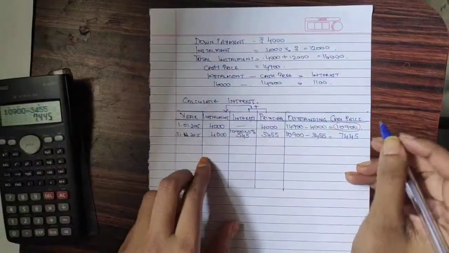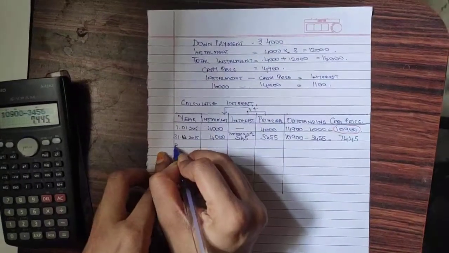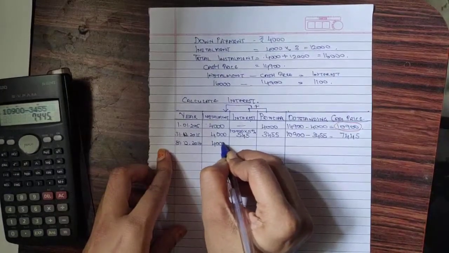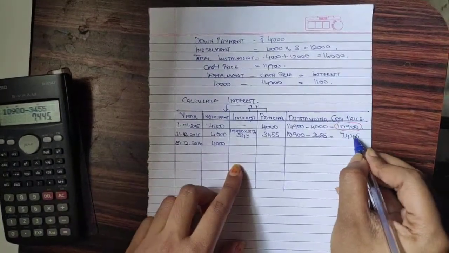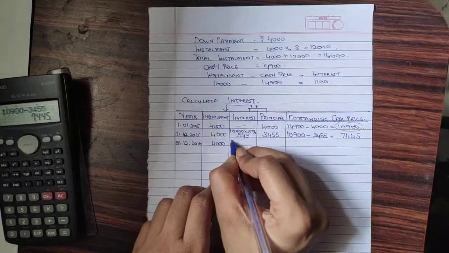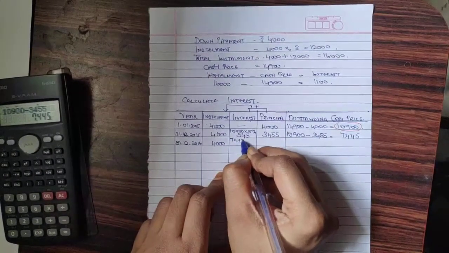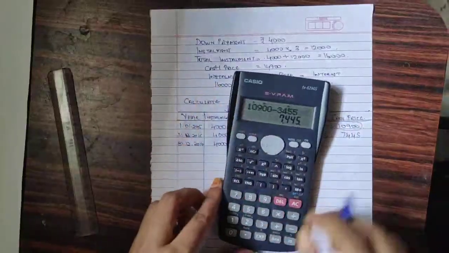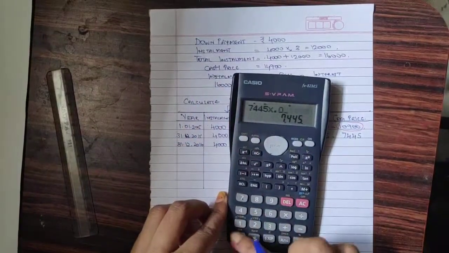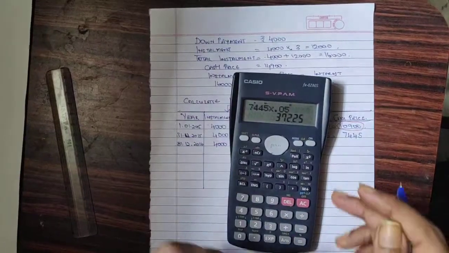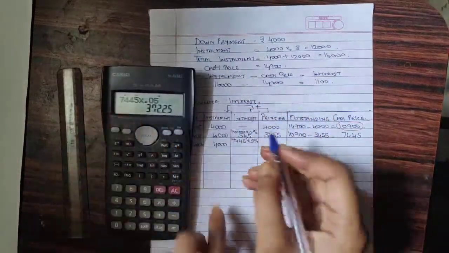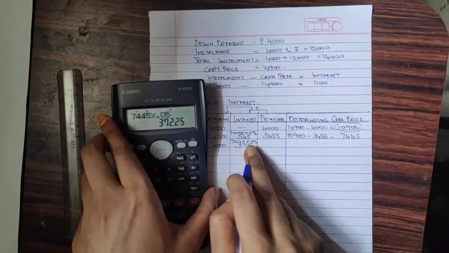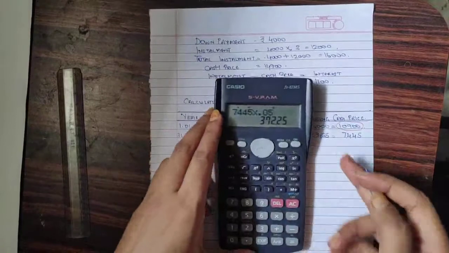All right, then again next year at the end of the year you need to make your next installment of 4,000. You have to pay the interest on the outstanding cash price, so it will be 7,445 into 5%. That will be 372. Then we deduct interest from the installment to get the principal amount.